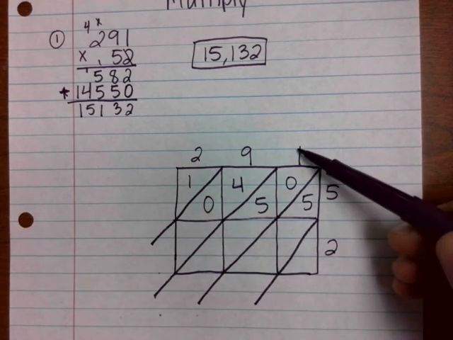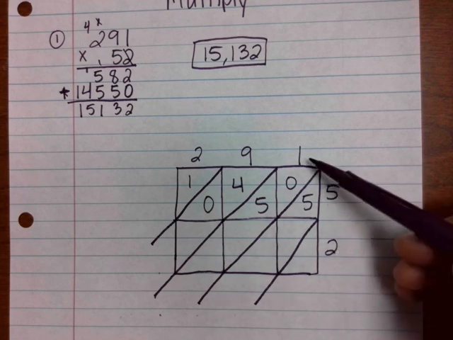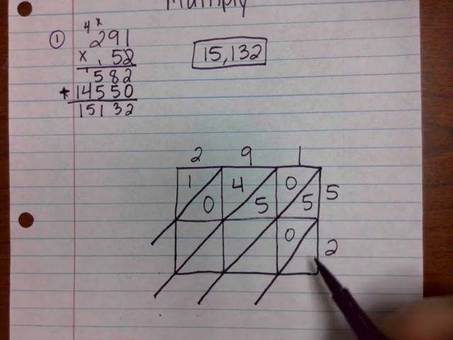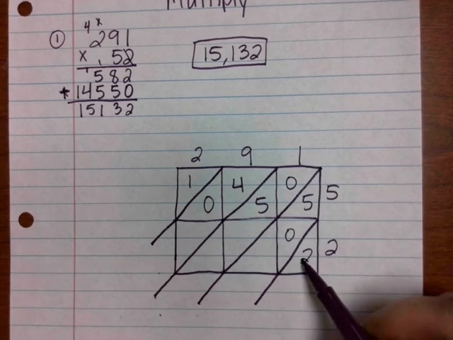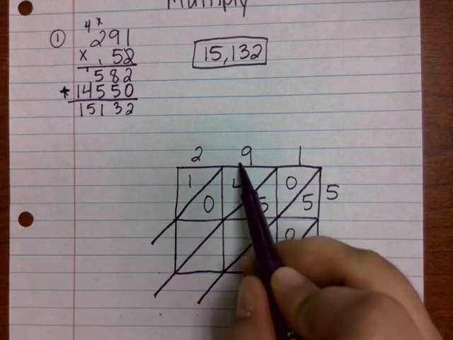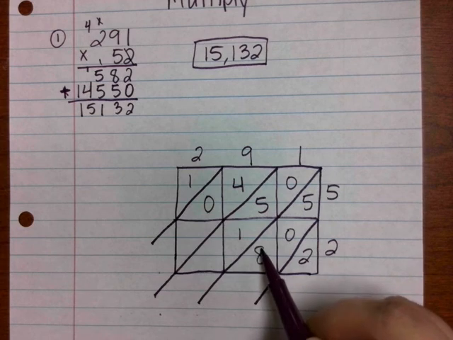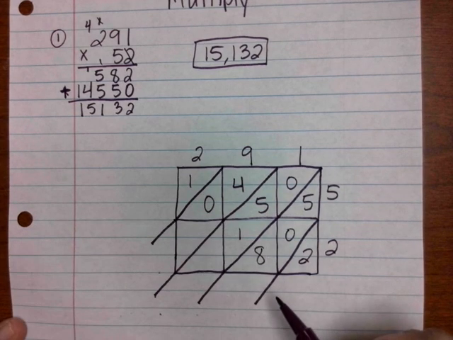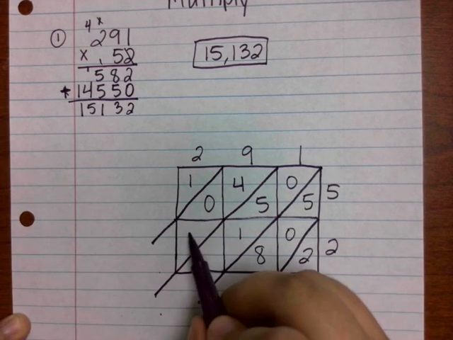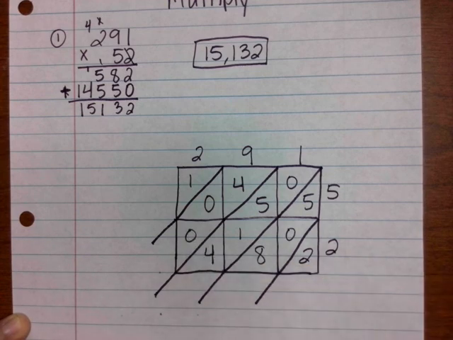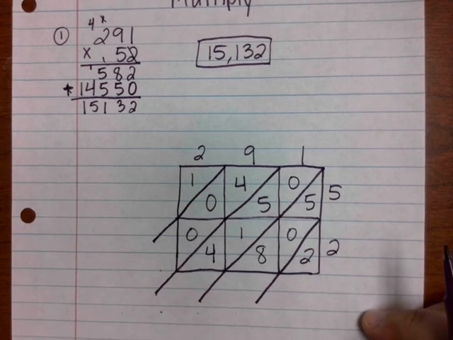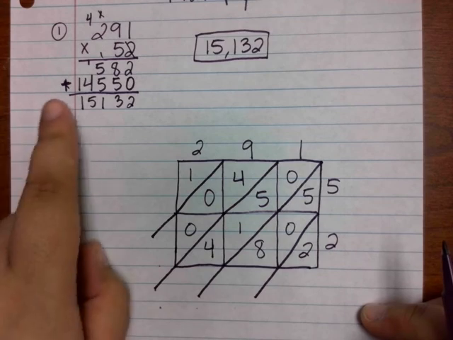Now I'm going to multiply the 1 times this bottom number. So 1 times 2 is 2. 9 times the bottom number. 9 times 2 is 18. And then 2 times 2 is 4.